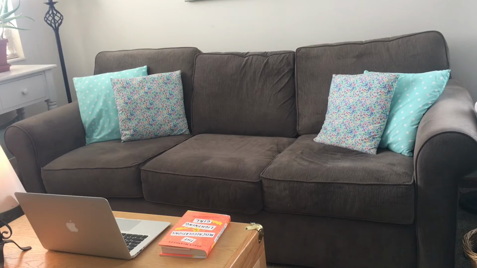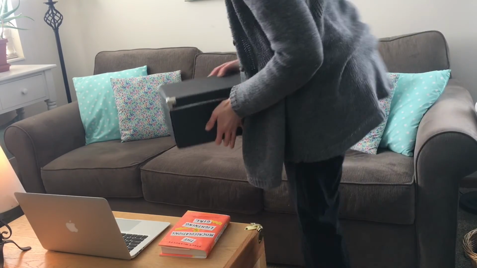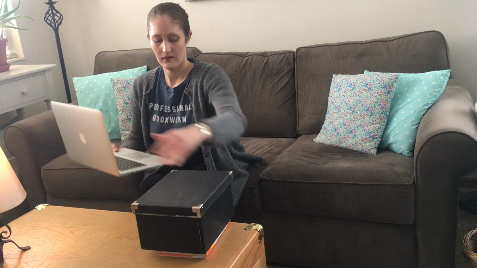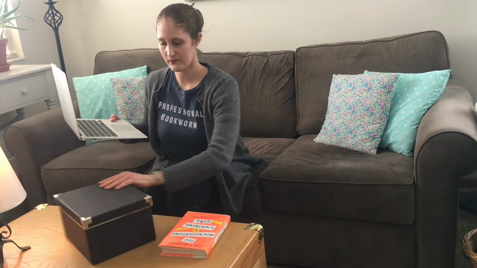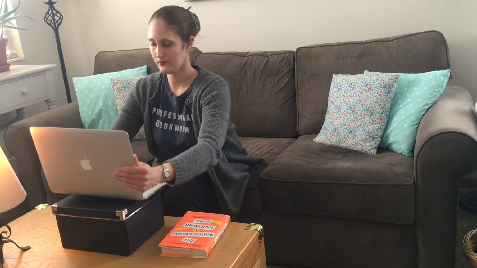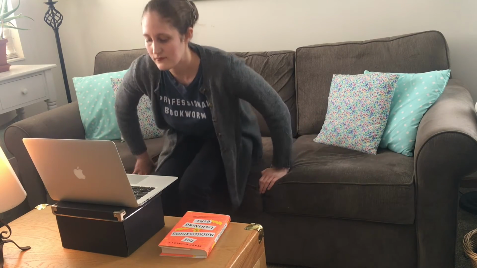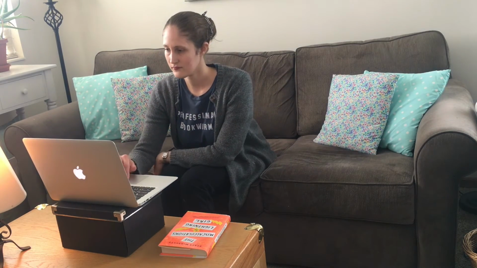Once you've decided where you'll be filming, you'll want to set up your camera and microphone. I use the camera and microphone on my computer, and in order to make my computer a little bit taller, I set it on top of a box. This brings the camera closer to eye level.